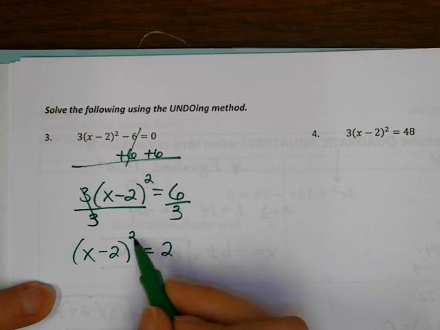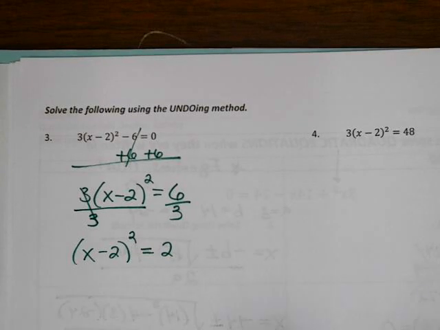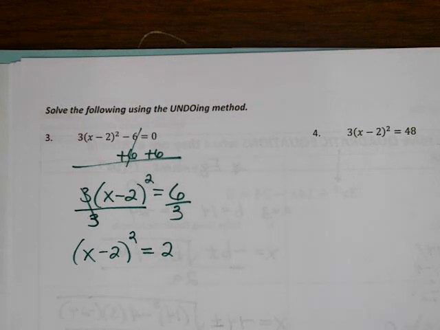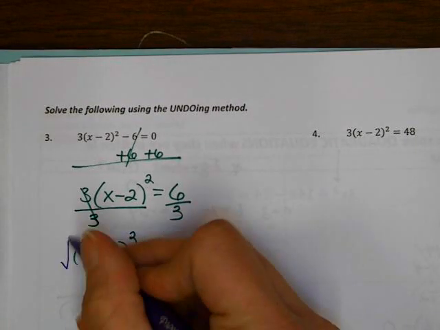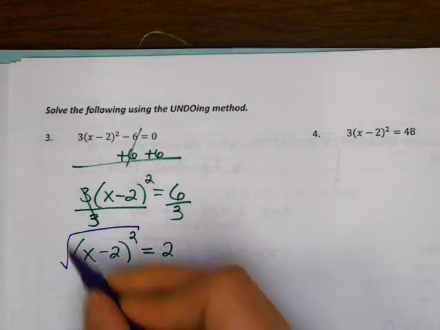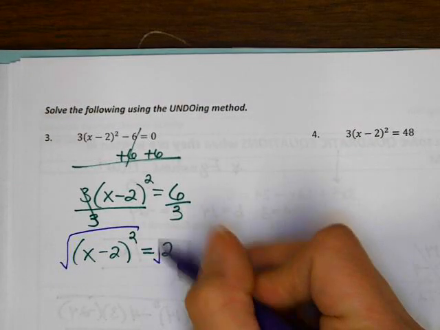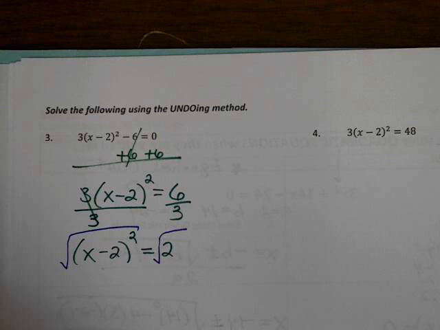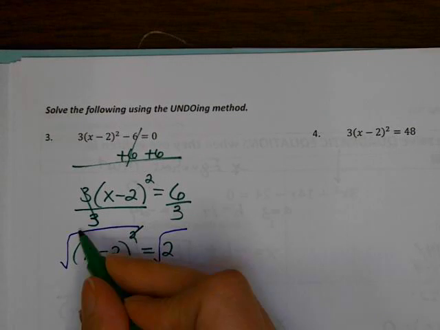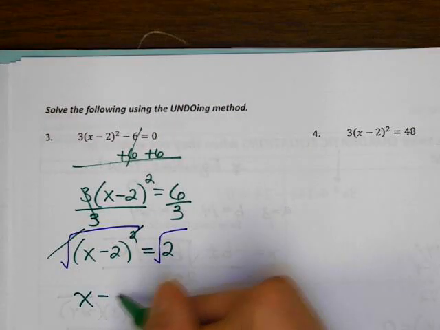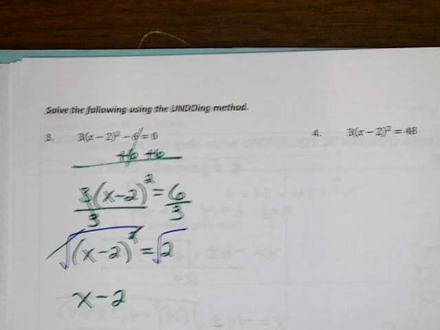I have to undo squared power. And the way you undo a squared power is by taking the square root. I'll square root the left and square root the right. Okay, and then the squared power cancels out. And then you just have x minus 2.